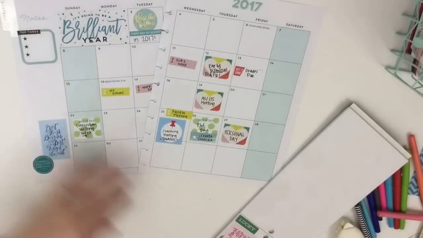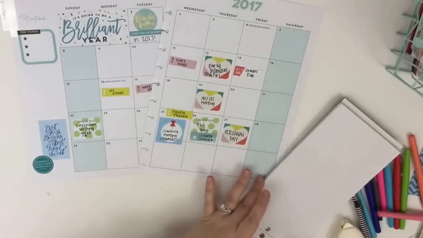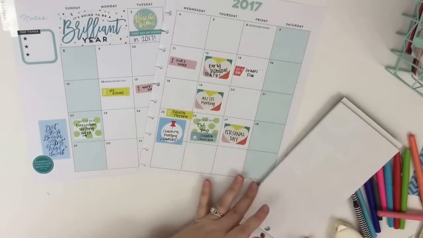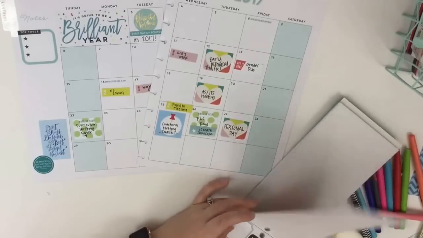Okay, so I still have this space here, which I'm not sure about. I may put a to-do list there, or maybe another sticker.